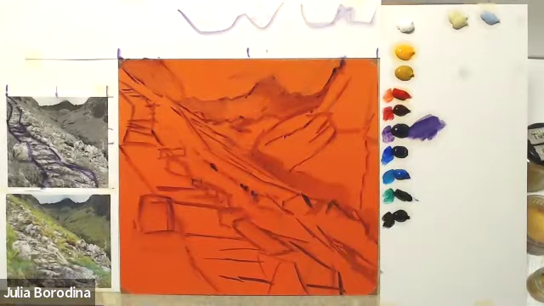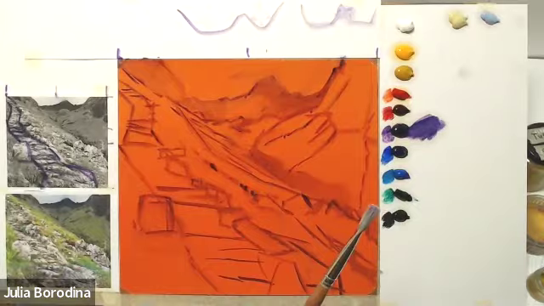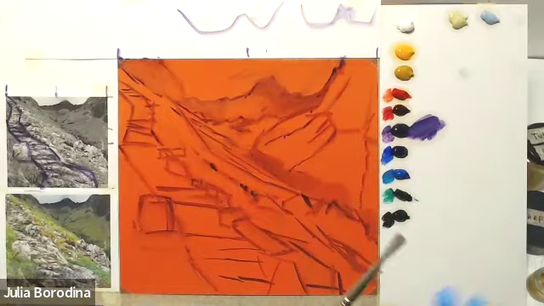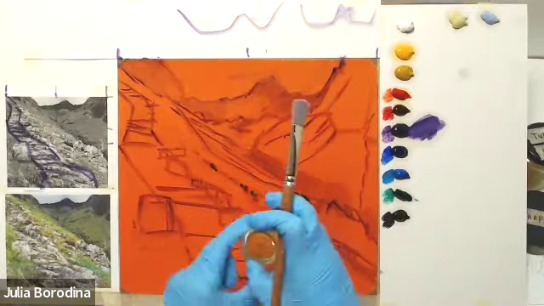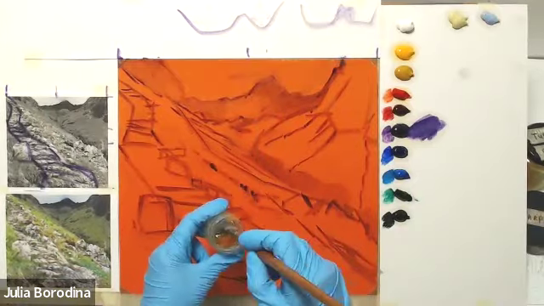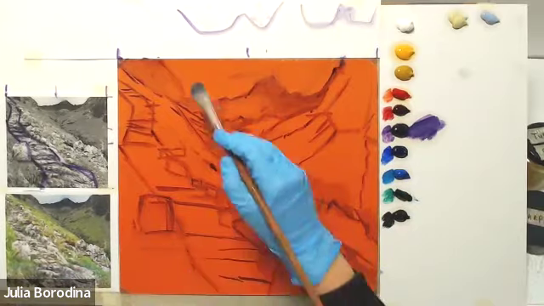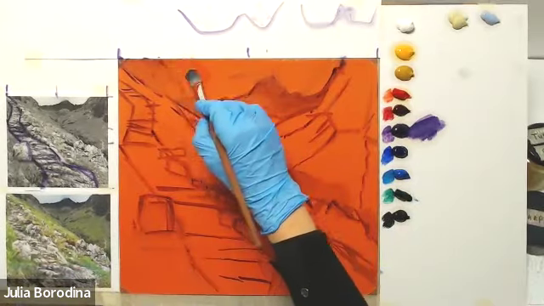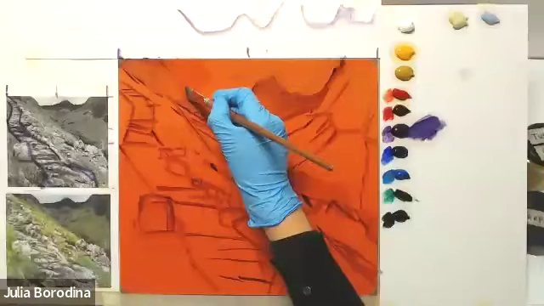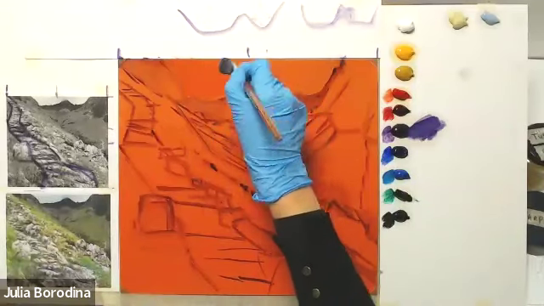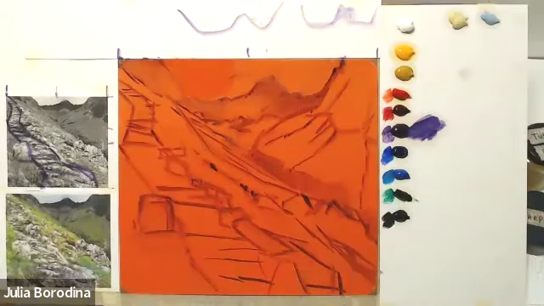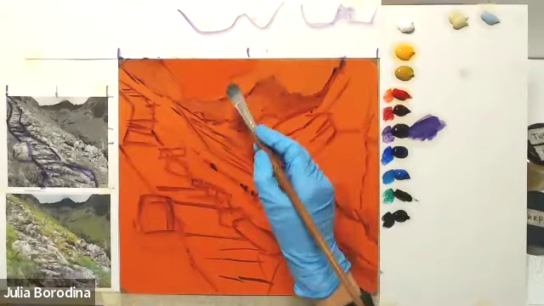I'm just going to cover my tips with the lid. I'm going to use my three oils and paint just clean oil on my sky. So those are mainly my clouds. Not much of a clear sky showing now. Well, actually, there isn't any, so I'm going to paint that.